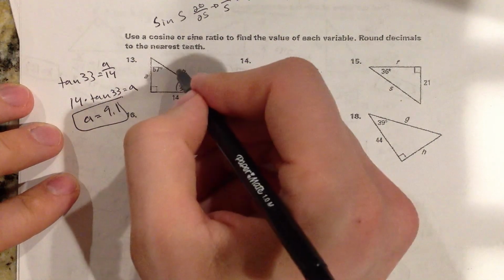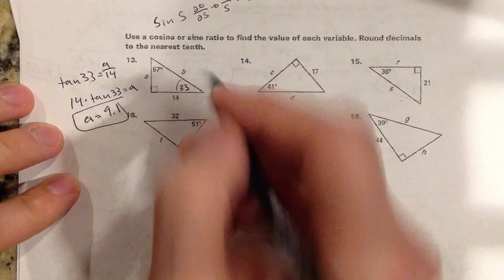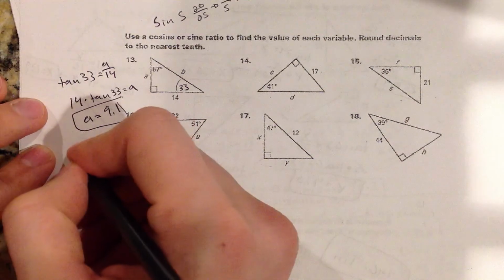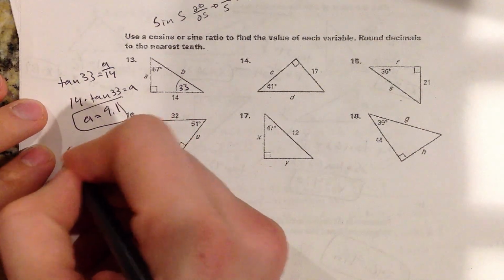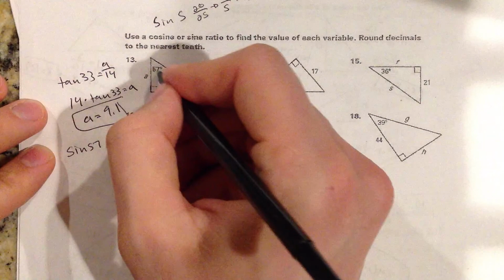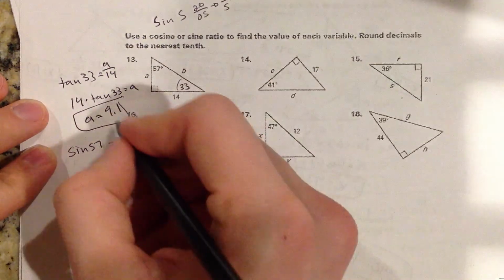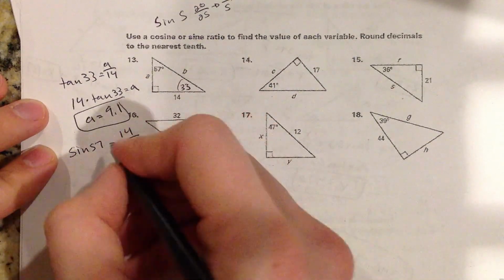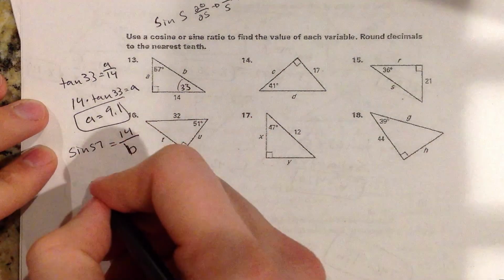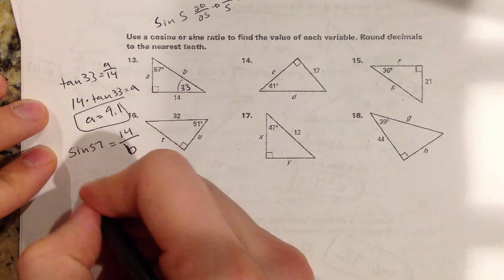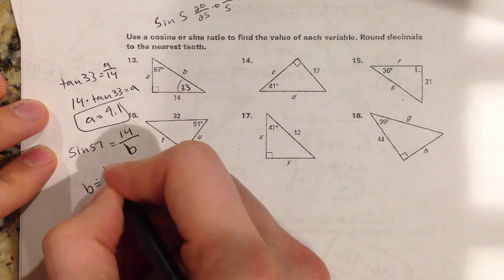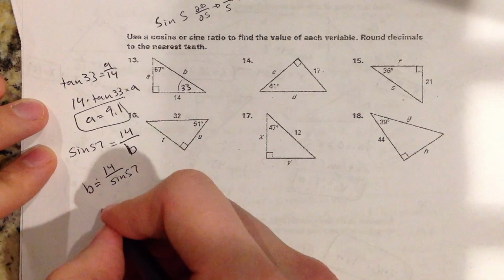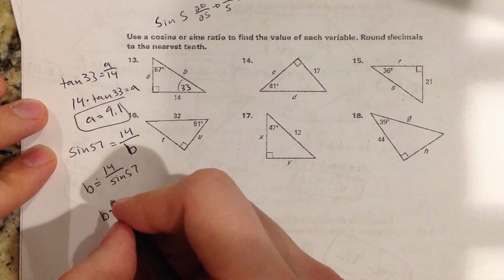For this one, there's no way around it. I'm going to have to divide by a trig function. You could use the Pythagorean theorem to get b, but I don't want to. So I will use sine of 57, and that'll give me the number that they gave me. If you have a choice between a number that they give you and a number you make up, pick the number they gave you just in case. We're going to switch those two, and we'll get b is equal to 14 divided by the sine of 57. And that's going to mean that b is equal to 16.7.